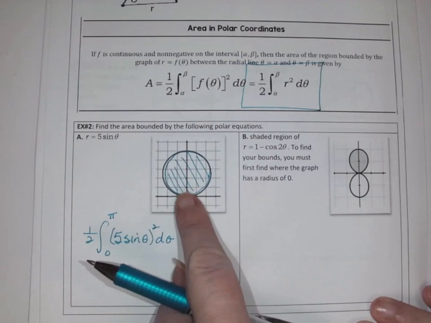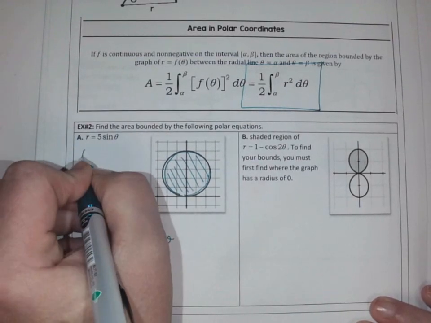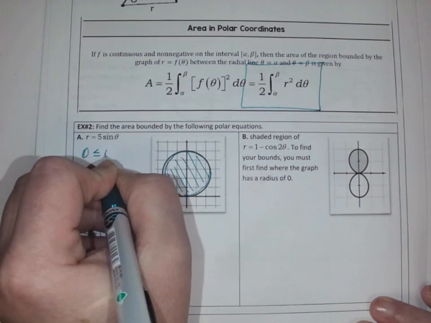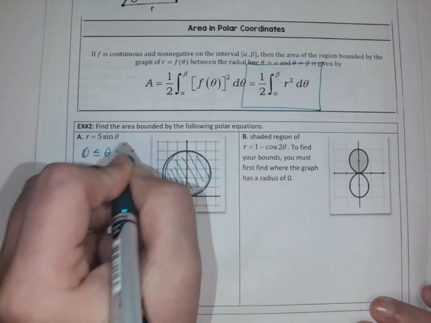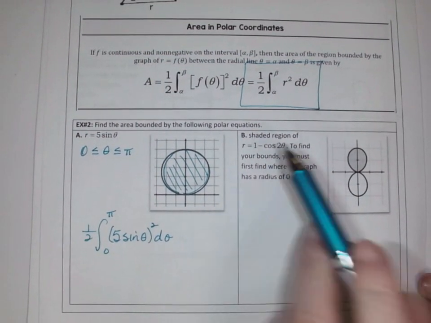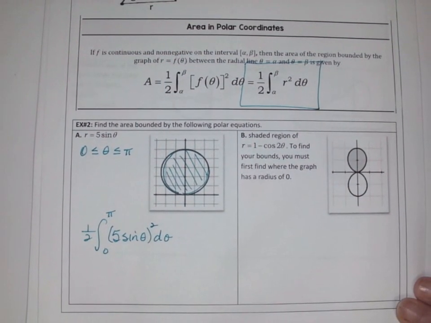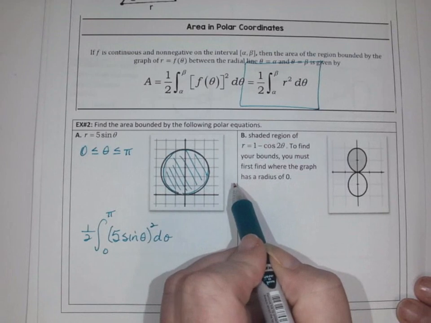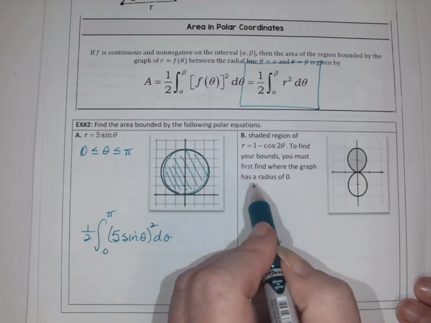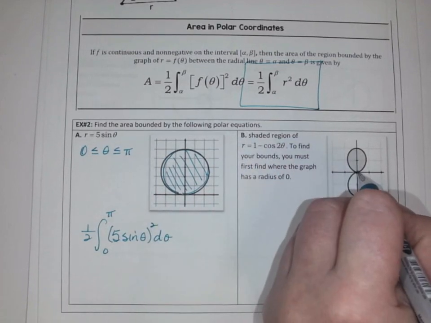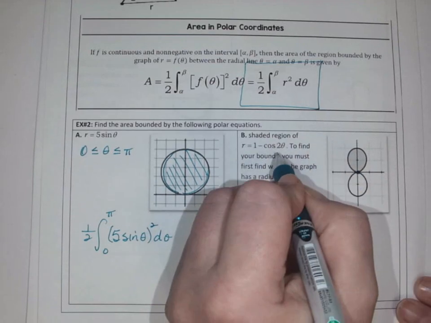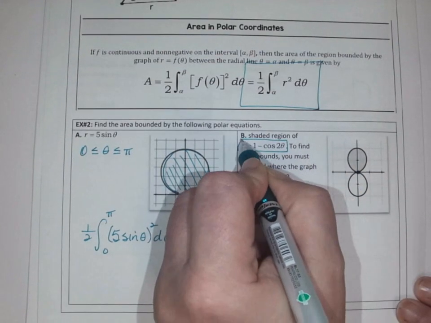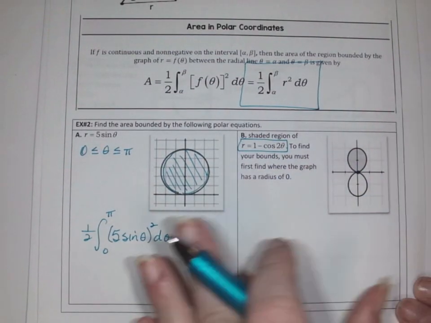Okay, so circles are a little bit tricky because our theta goes from 0 to pi. All right, for this one, it says find the shaded region of r equals 1 minus cosine 2 theta. So we want to know where our radius, because we only want to know this part right here, we want to know where our radius is 0. So that's why we practiced that before.